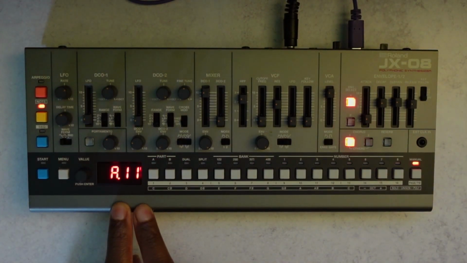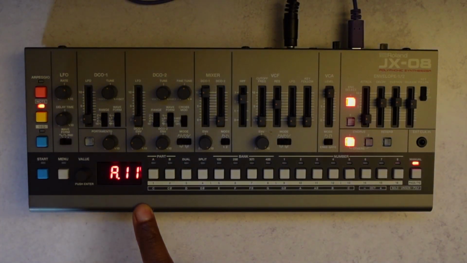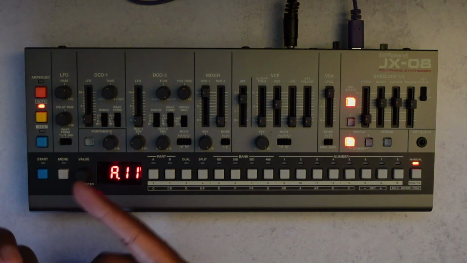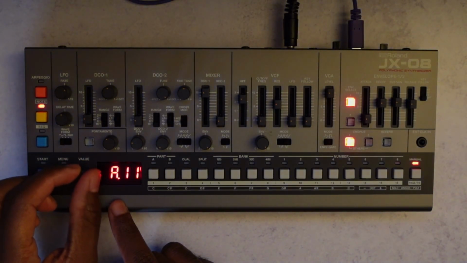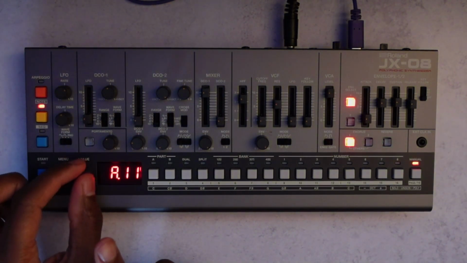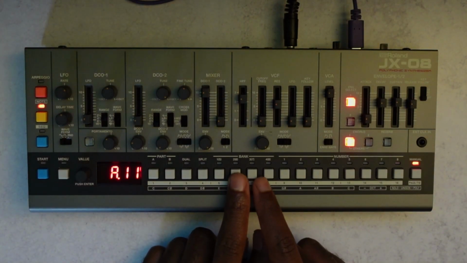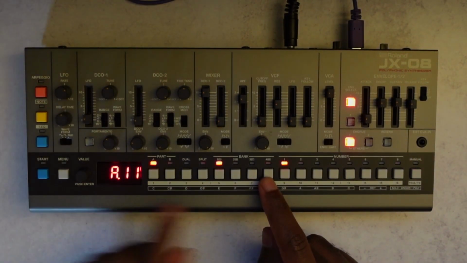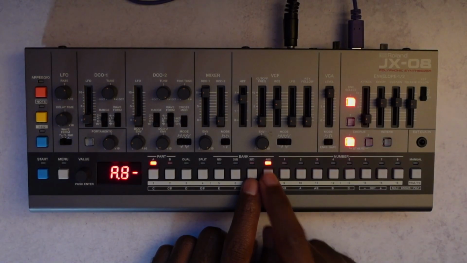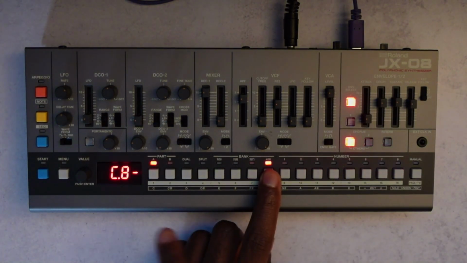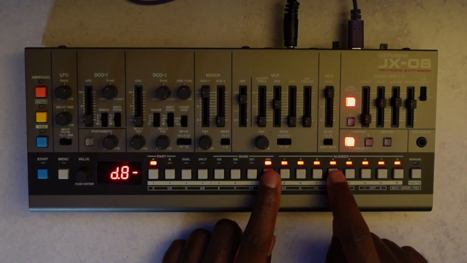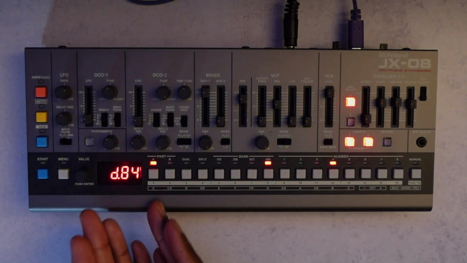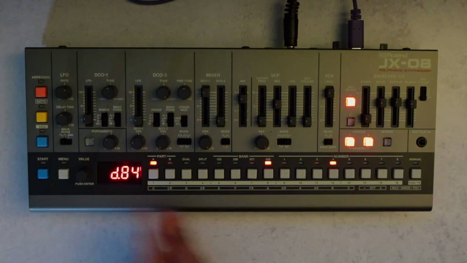Now that I have an empty pattern, I'm going to cycle over to an empty patch. I can use the value knob this time without holding the start button. Or what you could do is turn off note mode. You can use your bank buttons to change your banks, and then you just find an empty patch. In this case, I'm going to use patch D84.